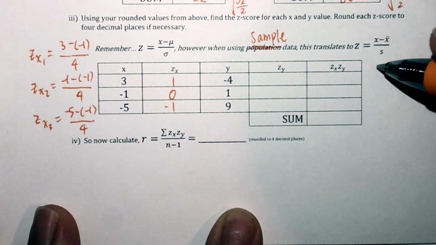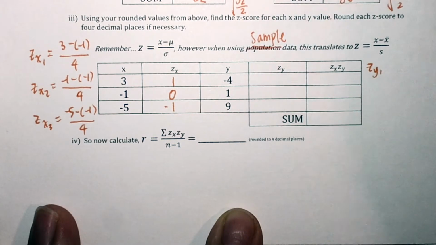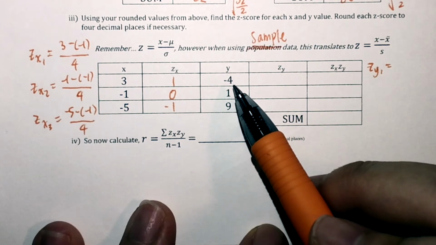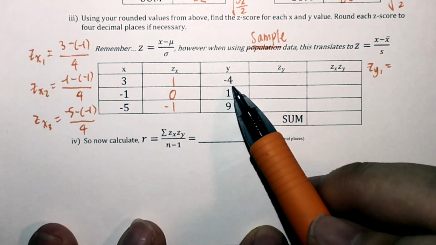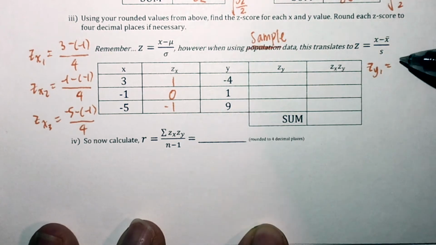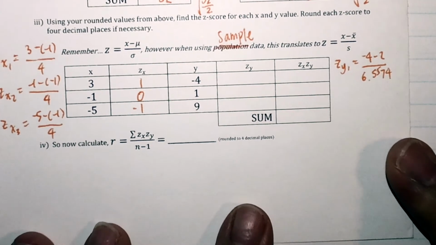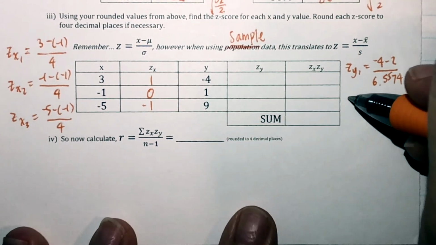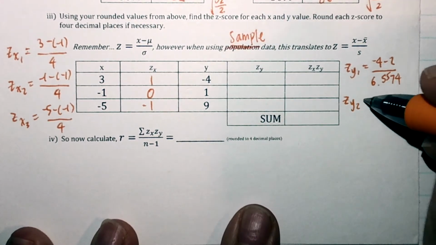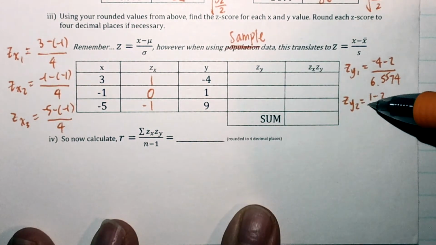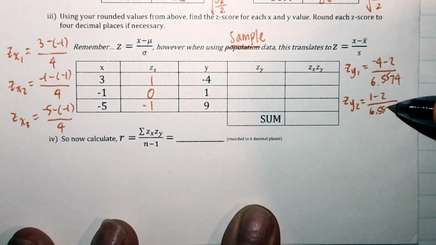Now when I'm calculating my z-scores for my y values, it's the same idea, except I use the mean of y and standard deviation of y. So Z sub y1 is -4 minus 2 over 6.5574. Z sub y2 is 1 minus 2 over 6.5574.